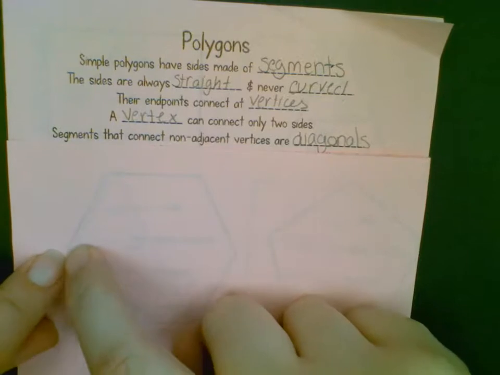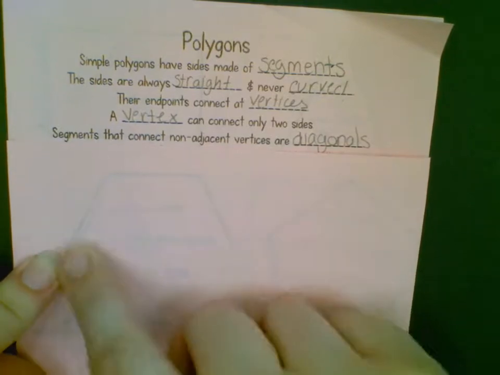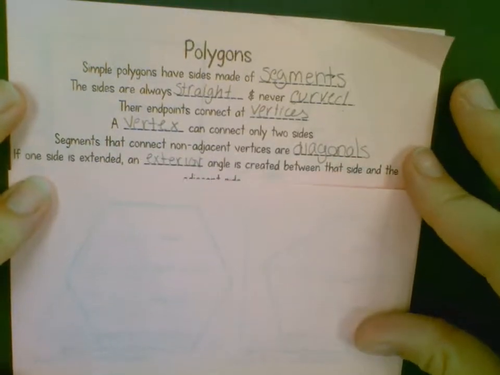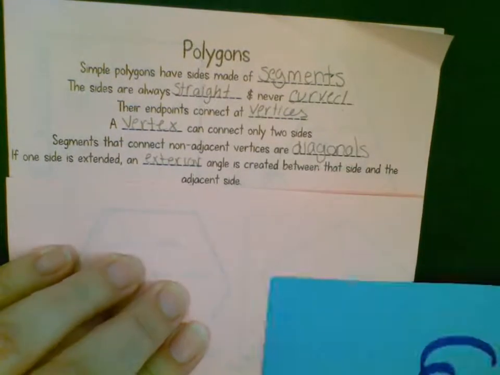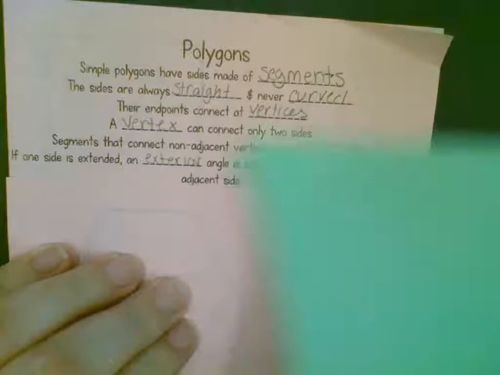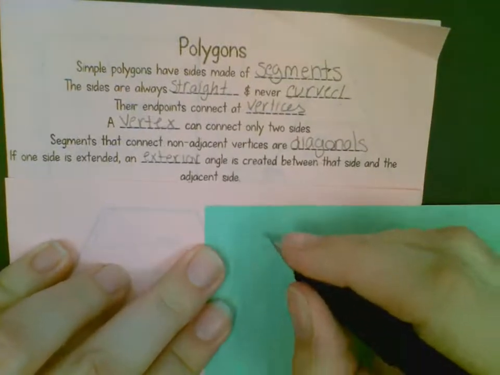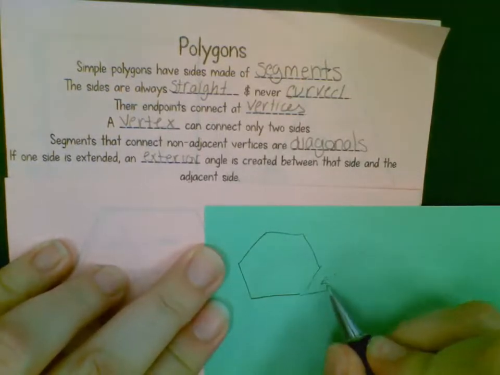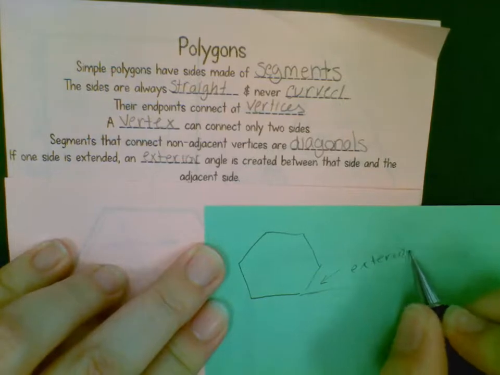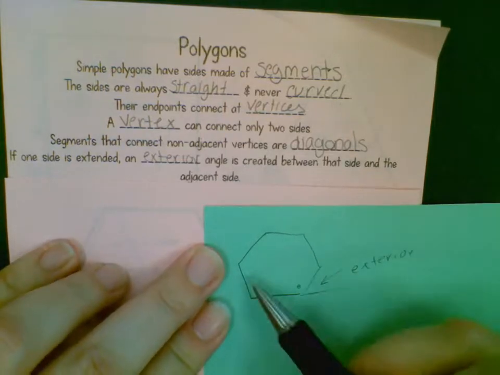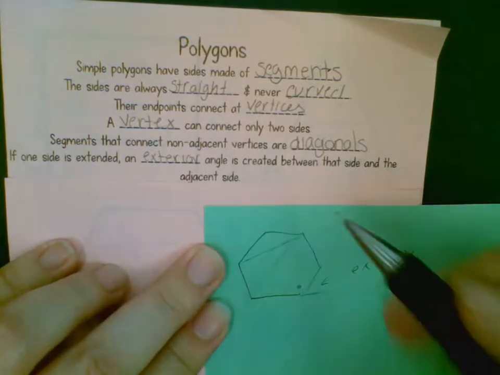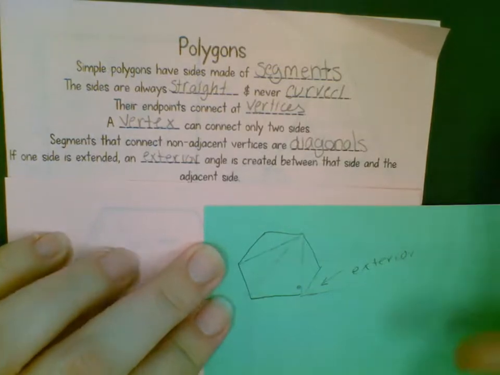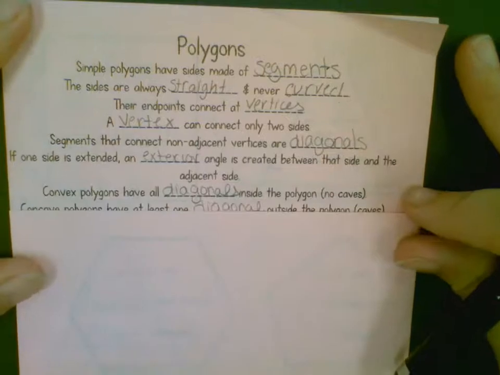So if you can see through the picture, from there to there, and that hexagon that's printed on the other side, that would be a diagonal. So if we extend one side, it makes an exterior angle, which we've talked about what exterior angles of triangles were. So that would look something like this. This is our exterior angle. And then the one that's on the inside here is the interior. And the diagonal would be any line that connects non-adjacent vertices. So those are all diagonals. So there's multiple diagonals in a six-sided figure. But we'll talk more about that in a few minutes.